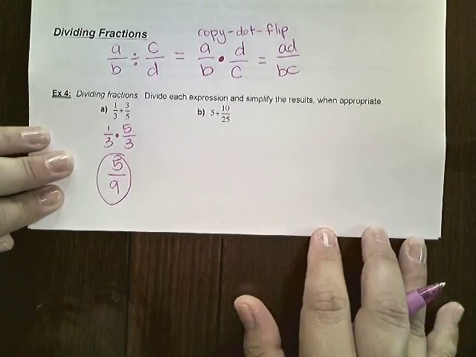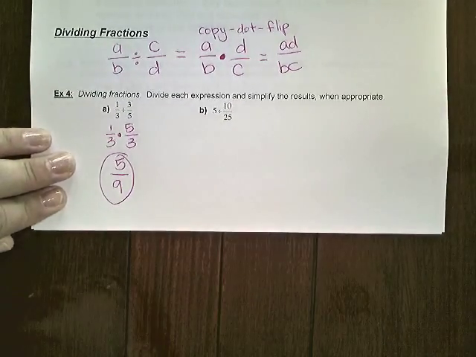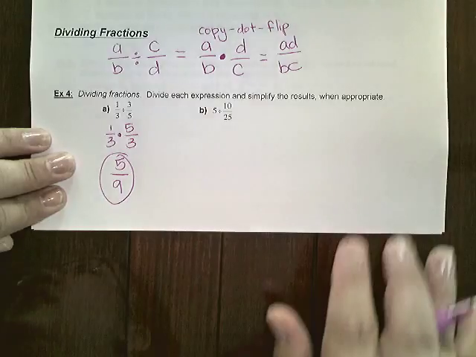Excuse me. Let's see if we can zoom in just a little more. Okay, that's better.